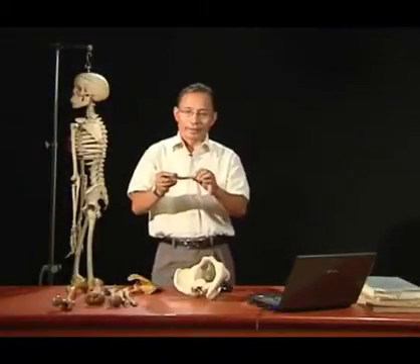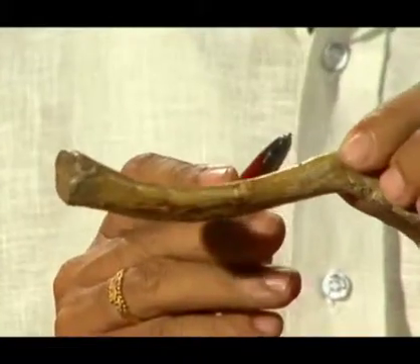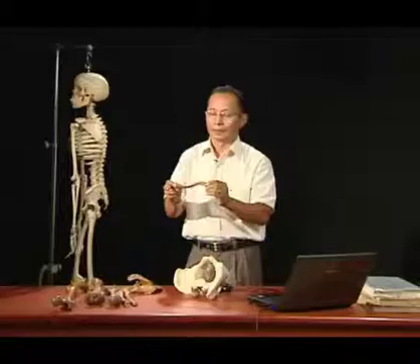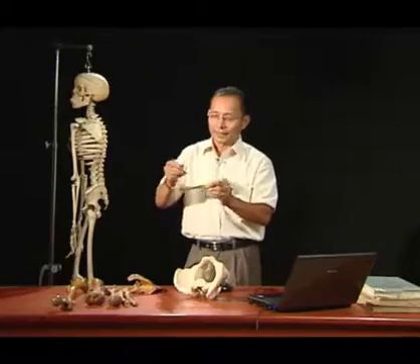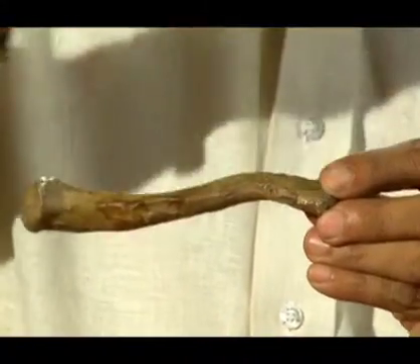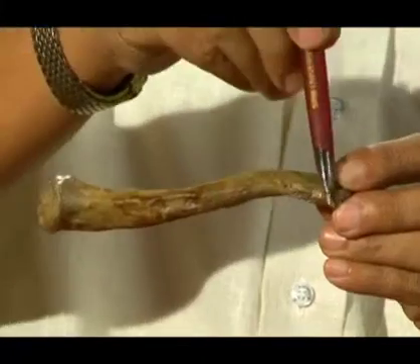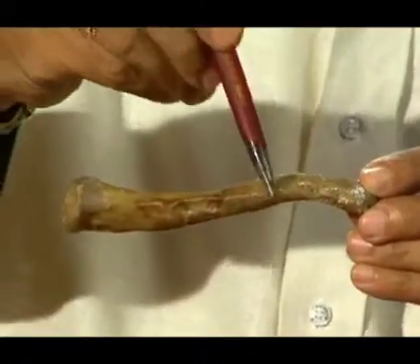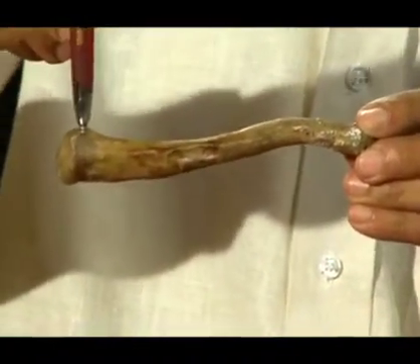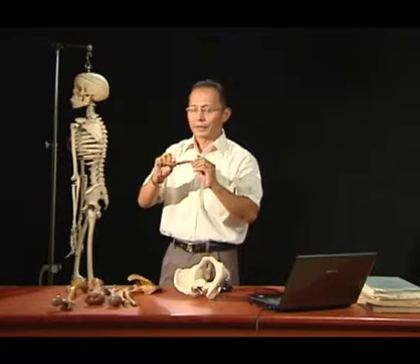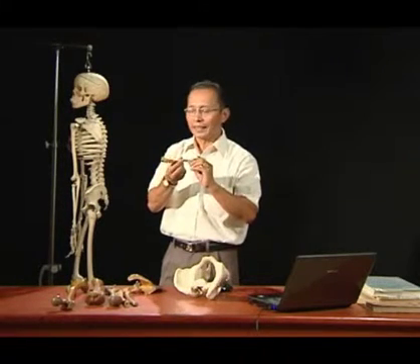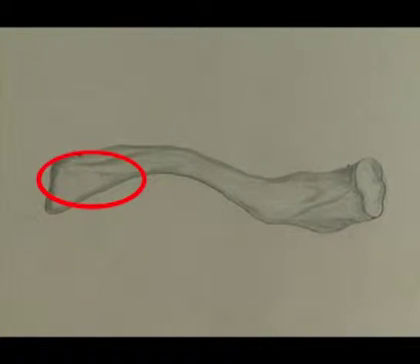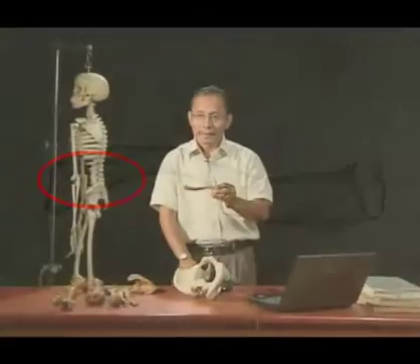Now, the second part is the medial 2/3. The medial 2/3 is convex forward, while the lateral 1/3 was concave. Now, this shaft is somewhat cylindrical in the medial 1/3, but in the lateral 2/3, as I told you, it is flattened.